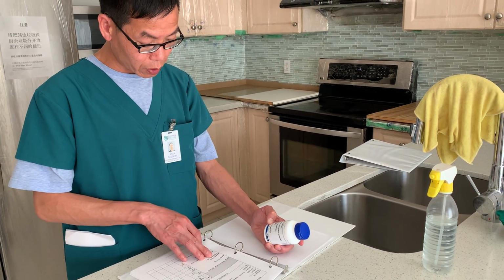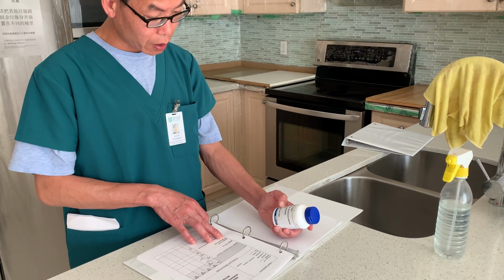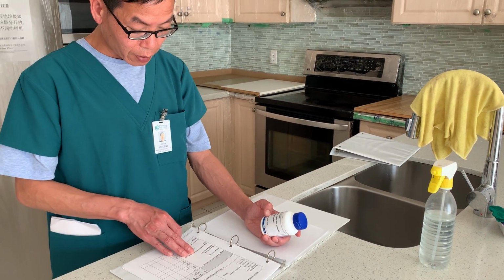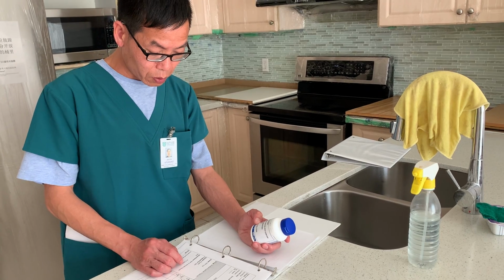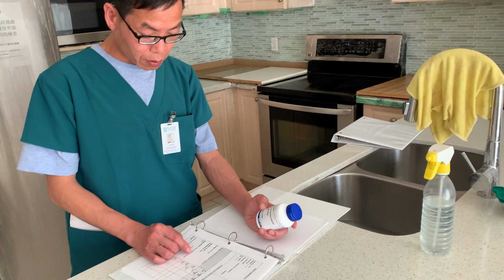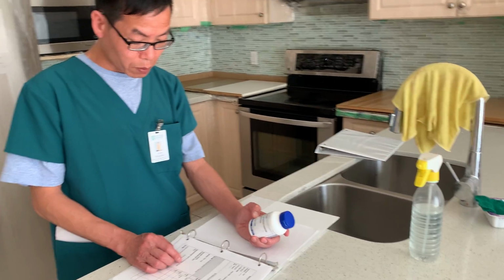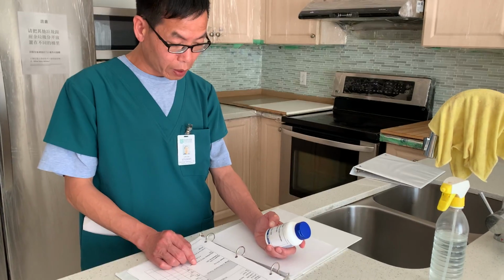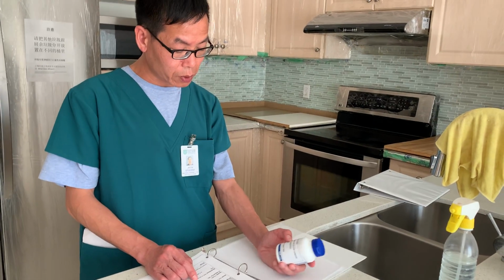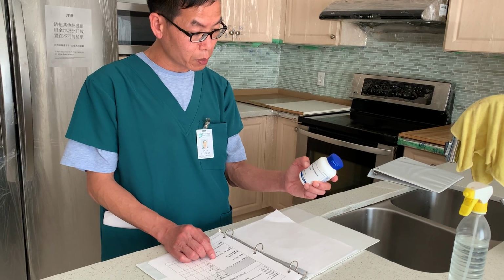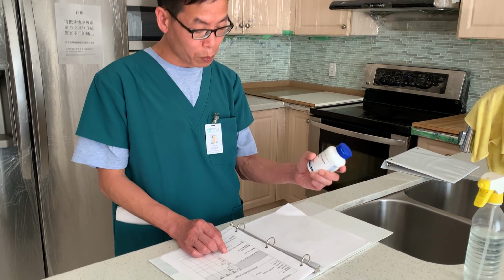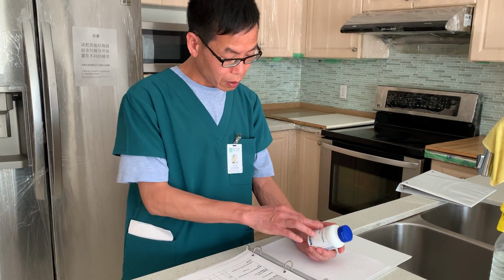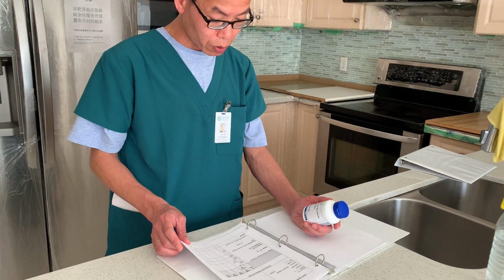From the doctor's order, I know that it can be given every 6 hours. And the reason to give this medication is for post-op mild pain. I know from the drug guide that acetaminophen is good for mild pain. So I can give this to my patient.